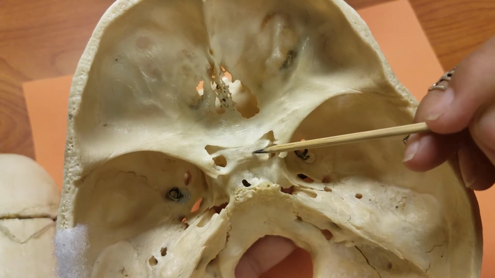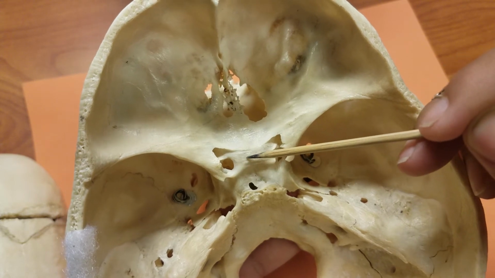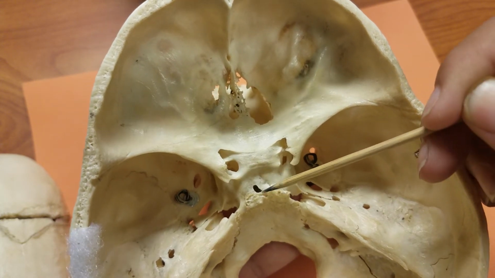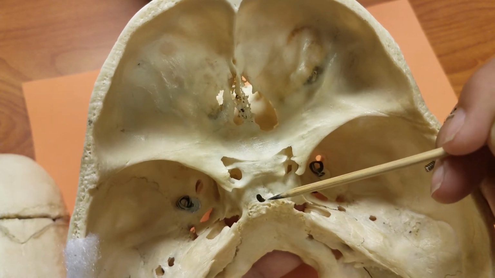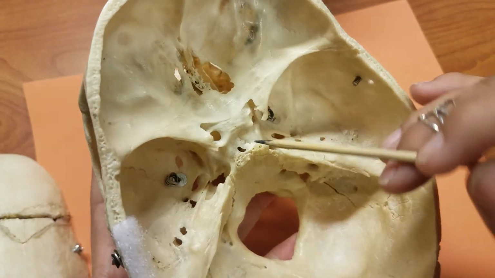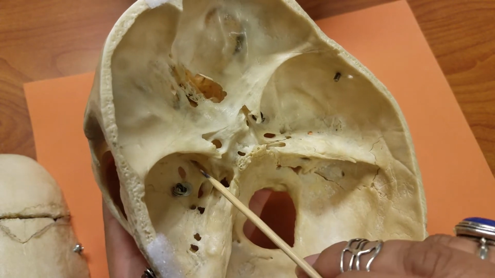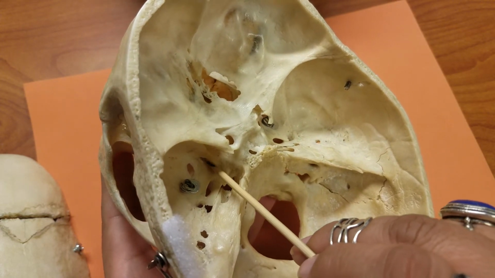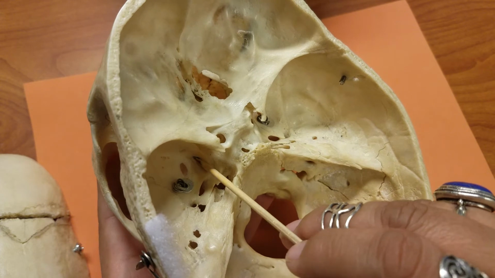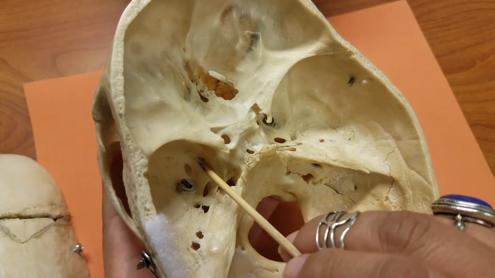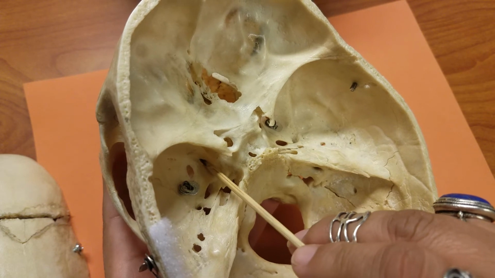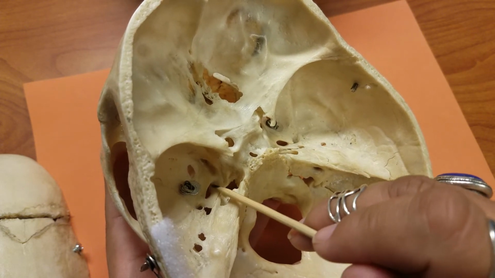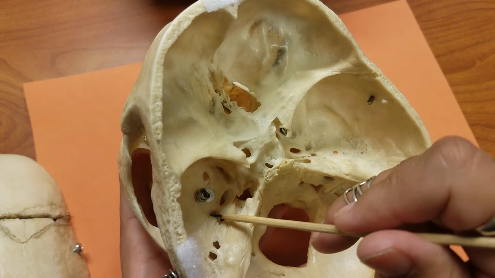Right here and here, you have your optic groove that forms along here. This little depression right here, this is called the sella turcica. If we look over here, we have 3 holes. Now, there are some other holes in here, but we've got the foramen rotundum, then we have the foramen ovale, and then we have the foramen spinosum.